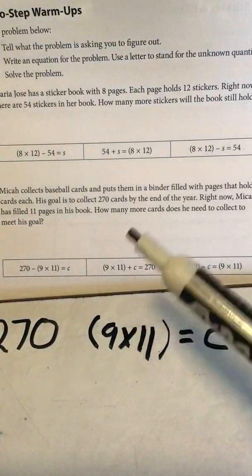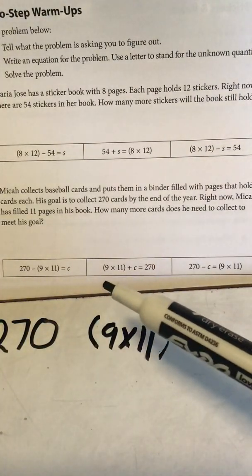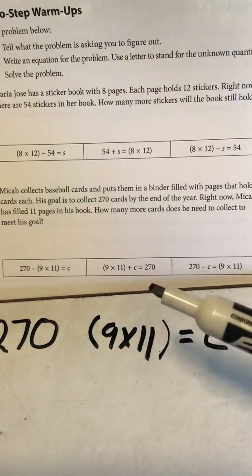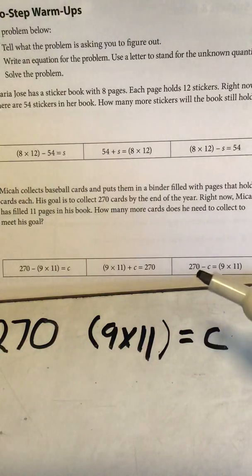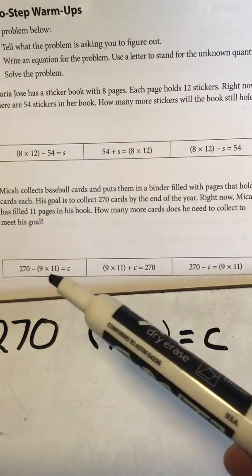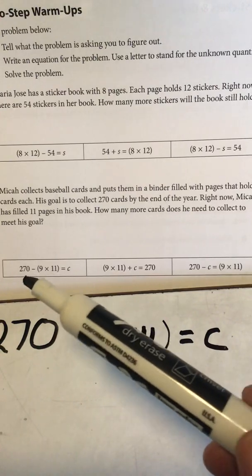Okay, we can look at this one right here, 9 plus 11, or I'm sorry, 9 times 11, plus that unknown will equal 270. We have 270 minus the number we're looking for will equal 9 times 11. If we look back at our information, 270 cards is what he wants to collect.